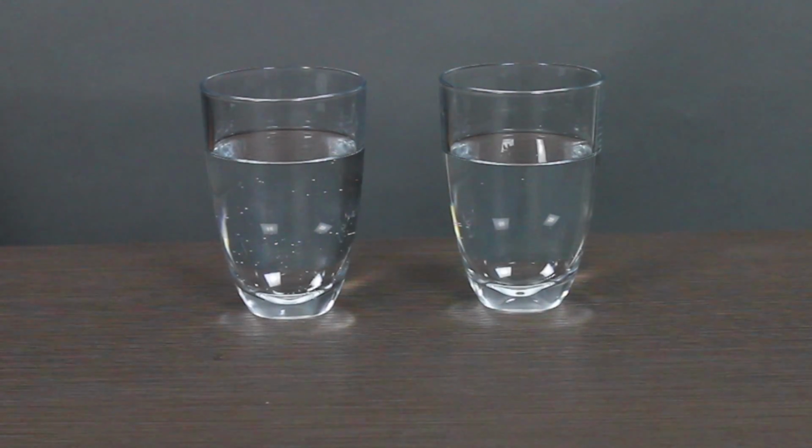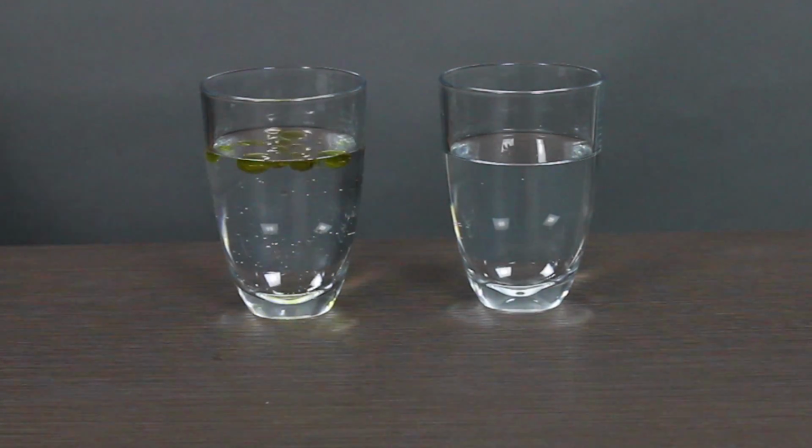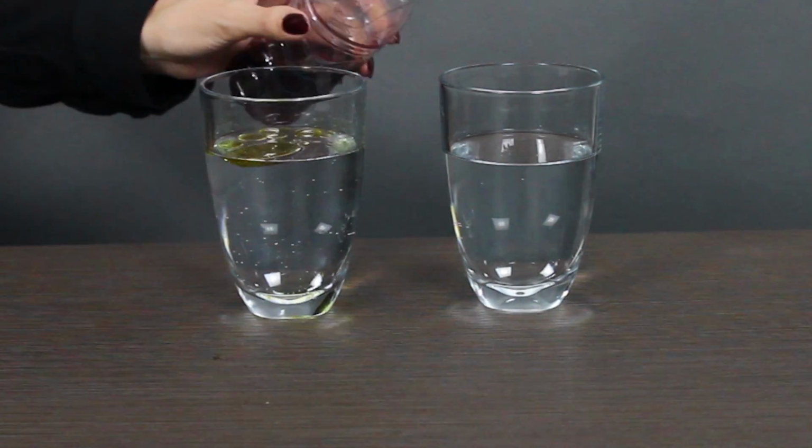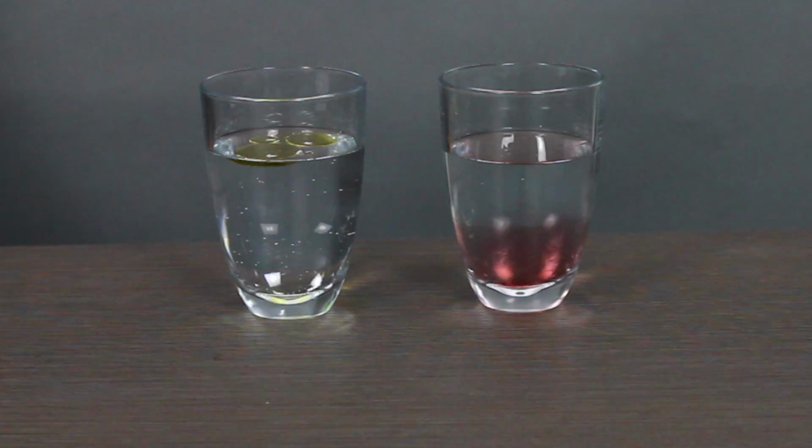There's an interesting experiment in connection with density, which can easily be done even in the classroom, and you will only need water, a little bit of oil, and some syrup. Children are familiar with these substances. They know that if you pour some oil into the water, they won't mix and oil stays on the top. And in case of the syrup, if you pour it slowly, it sinks to the bottom. And of course, this can be explained with the difference in their density.